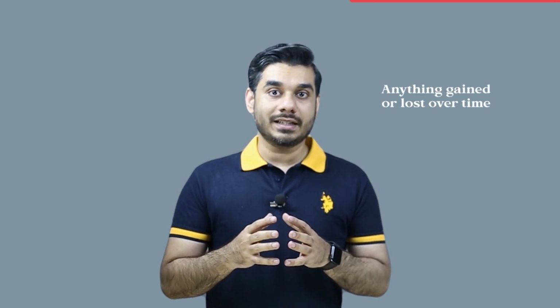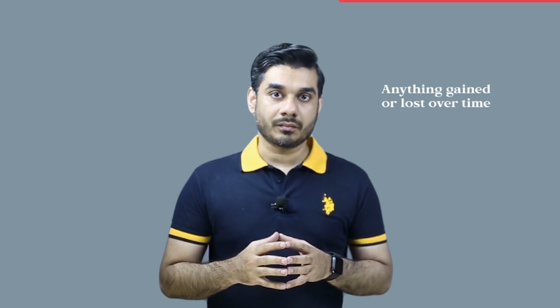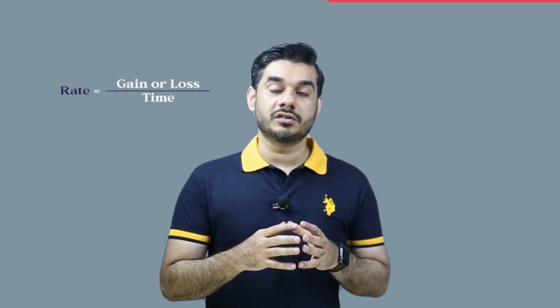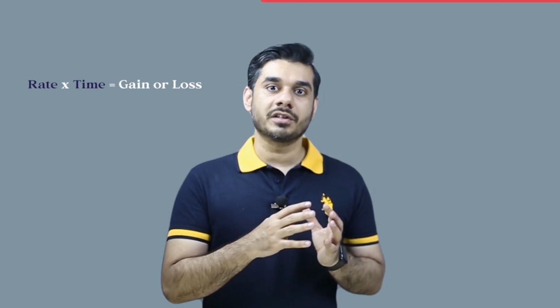Before I move on to examples, let's have a look at the rate formula. Rate is anything that is gained or lost over time, which means rate equals gain or loss over time. You can write it like this in the division form, or you can change it to multiplication form as well, which is rate into time equals gain or loss. I usually prefer this format. Now let's have a look at a couple of examples involving rate.